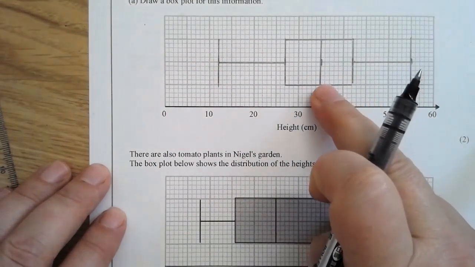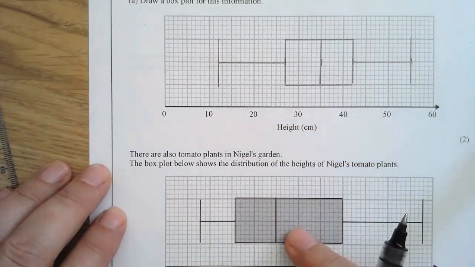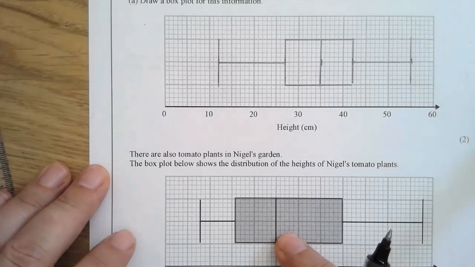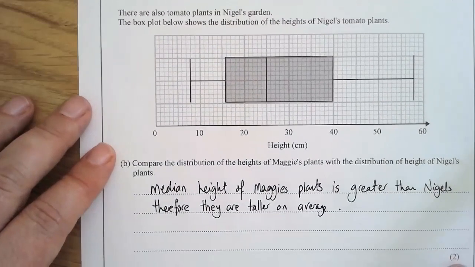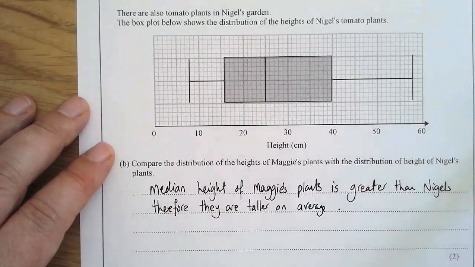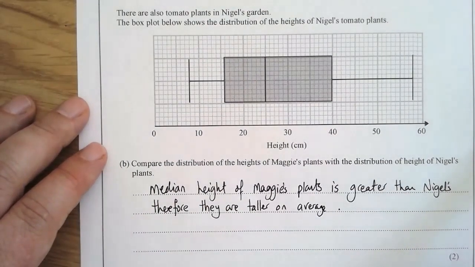So we can say that the median height of Maggie's tomatoes is greater on average, therefore they're taller. So on average, they're taller. So we want to talk about the median height of Maggie's. That's no good, is it? This is what I've just written: median height of Maggie's plants is greater than Nigel's, therefore they are taller on average.